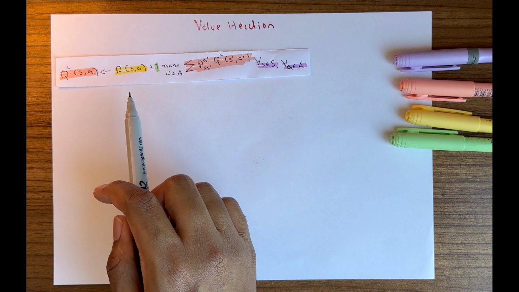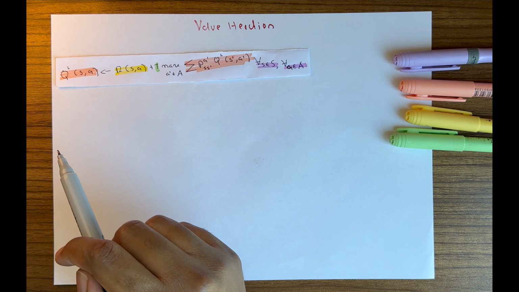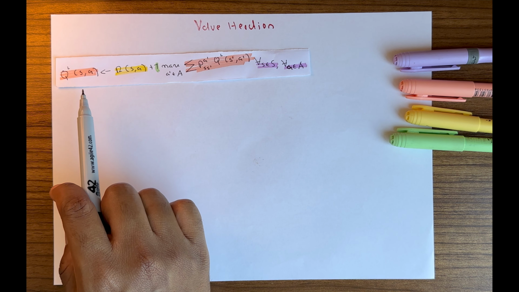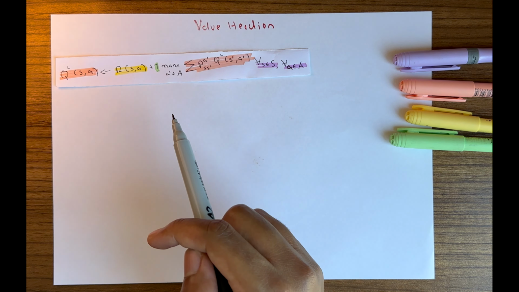So this also works in iterations like the policy iteration. In each iteration, we apply this formula for all state action pairs.